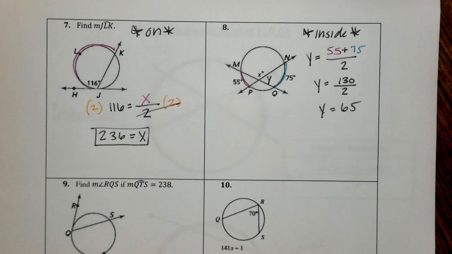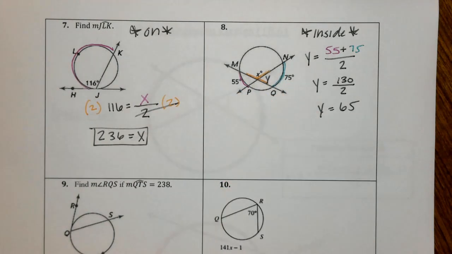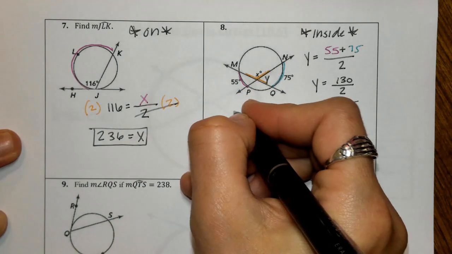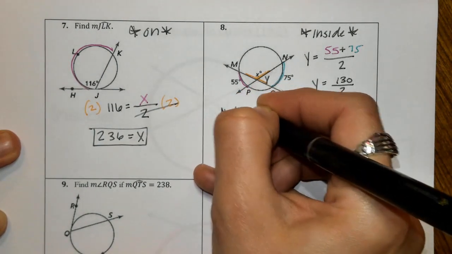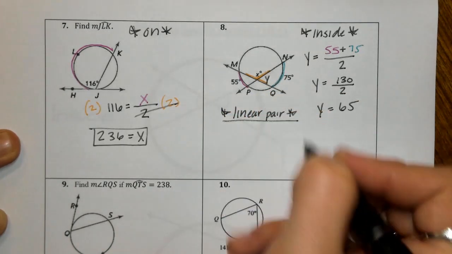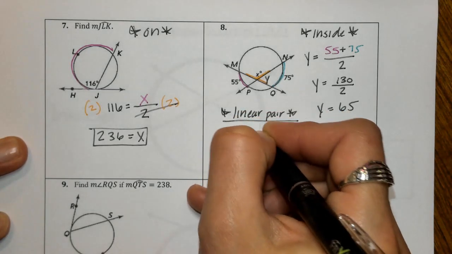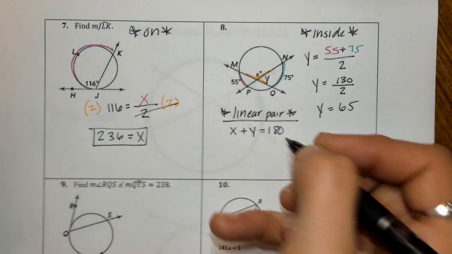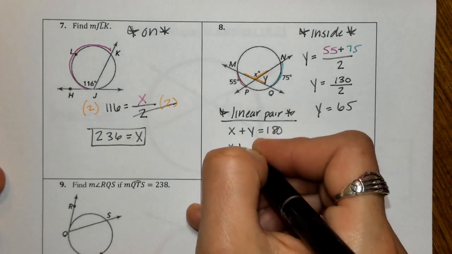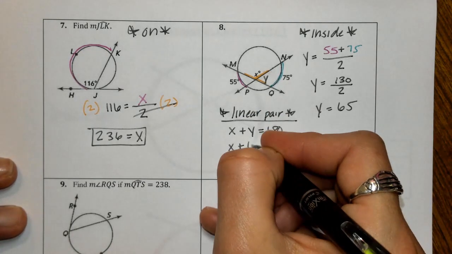Now, to find X, all we need to do here is notice X and Y are going to form a linear pair. With this linear pair, we know that they're going to add to 180 degrees, so X plus Y. We're going to look for X. Y we found to be 65.